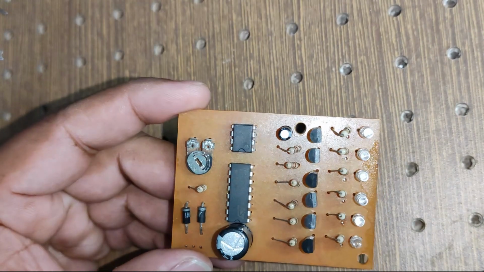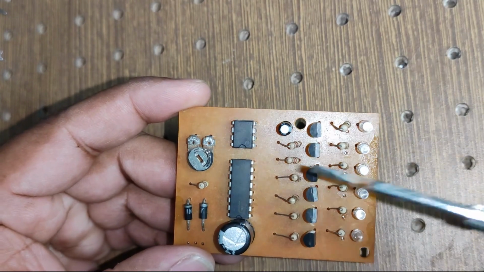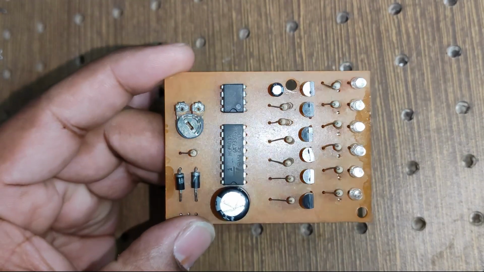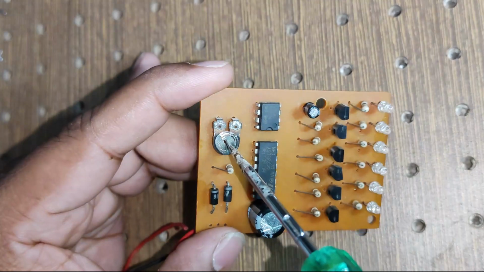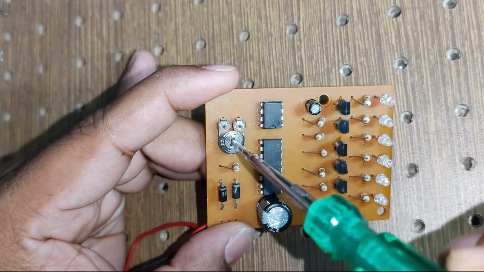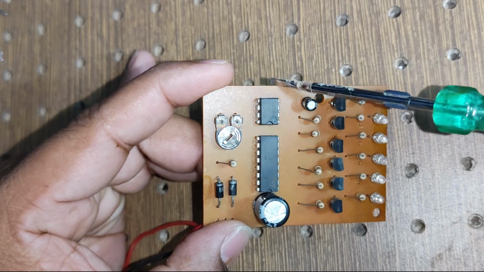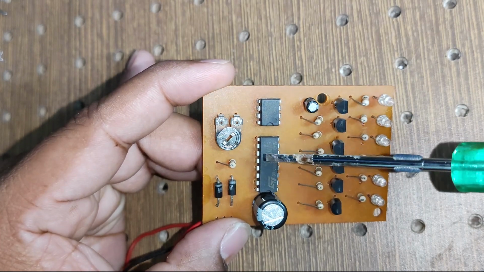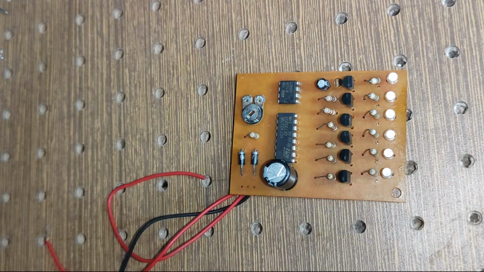This is a 6 channel. You can see here total 6 LEDs, 6 transistors and 6 outputs are there. You can get this up to 10 outputs. Over here you can find the 555, and this is the pot which I was talking about. If you change the pot, the output frequency of the 555, which is the input to the decoder IC, is going to change, and the output will change accordingly.